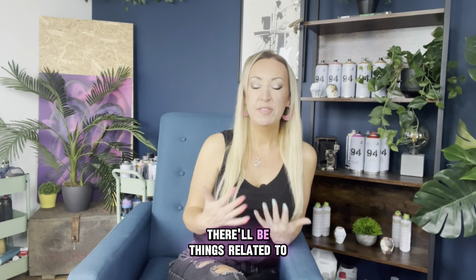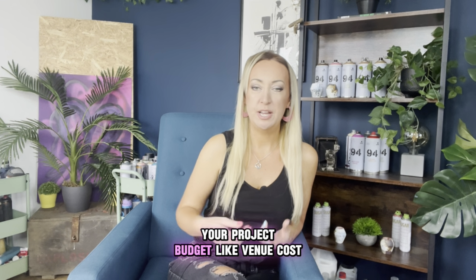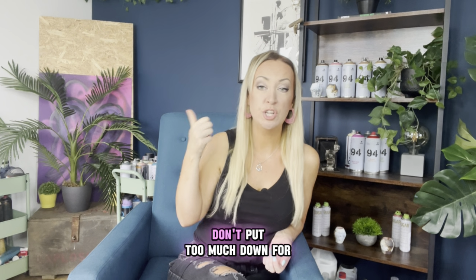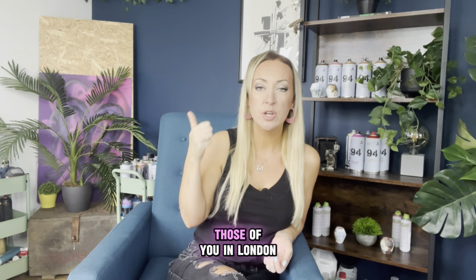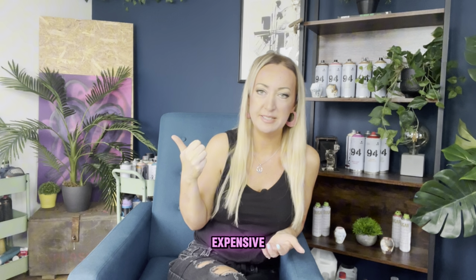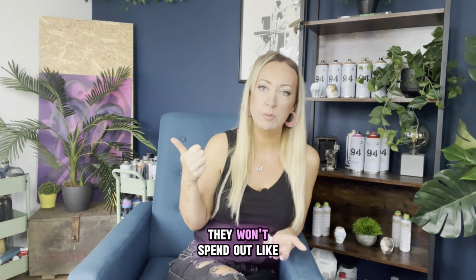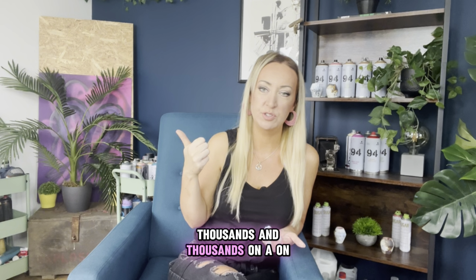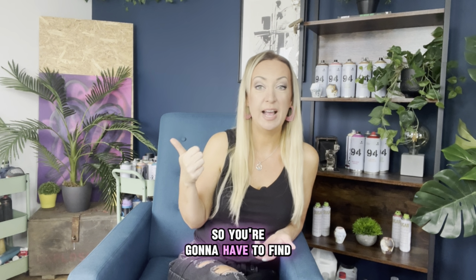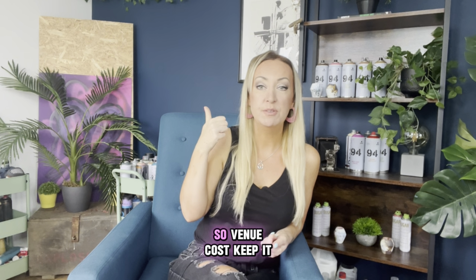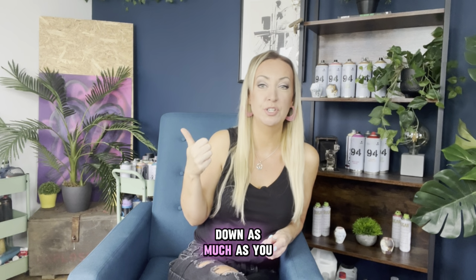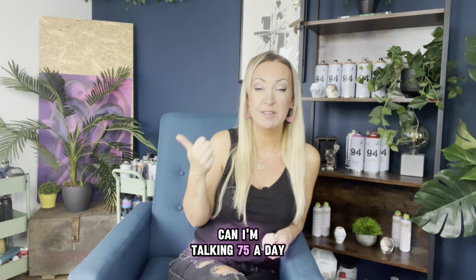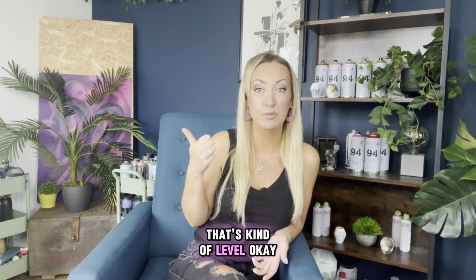So next, there'll be things related to your project budget, like venue cost. Don't put too much down for a venue. Those of you in London, I know it's expensive, but a lot of these grant funders, they won't spend out like thousands and thousands on a venue. So you're going to have to find budget venues. So venue cost, keep it down as much as you can. I'm talking 75 a day, that's kind of level, okay?